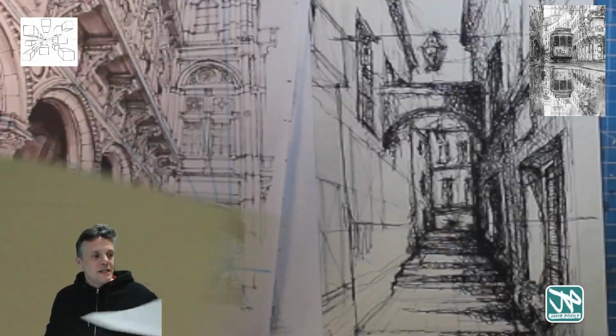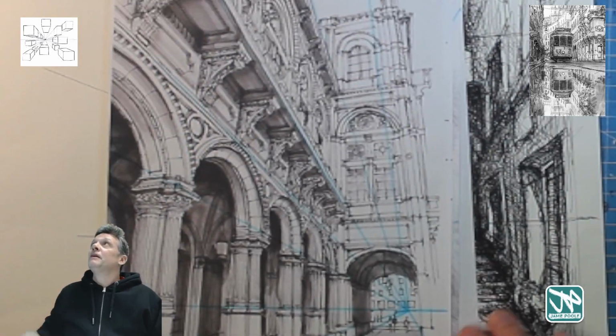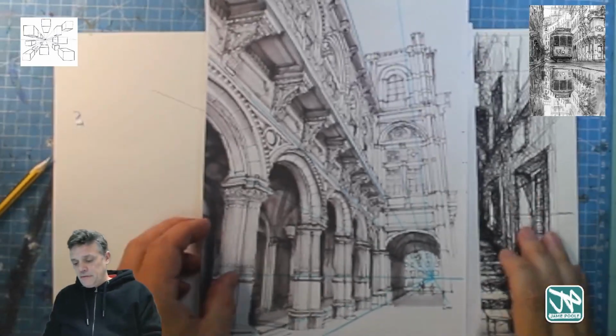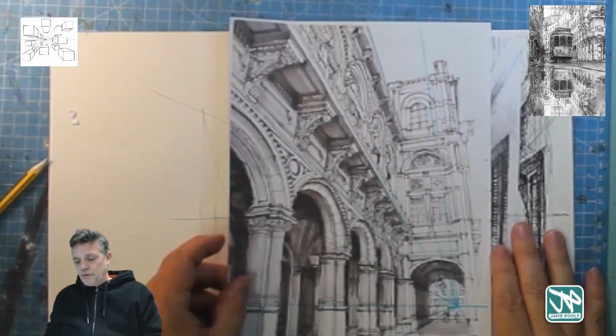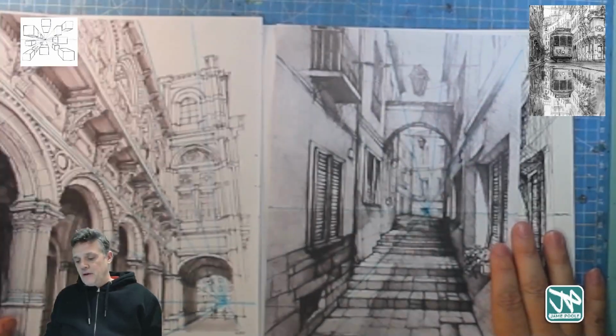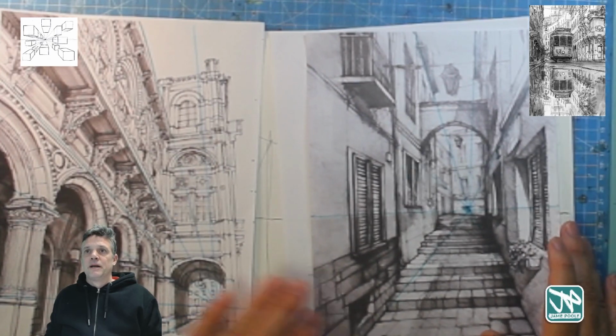All right, so some of the artists that I put online for you in the drive look like this. So we've got kind of ornate pictures like this, and we've also got alleyways and things a little bit like this as well.